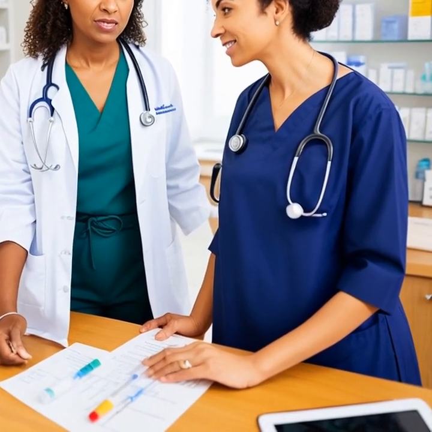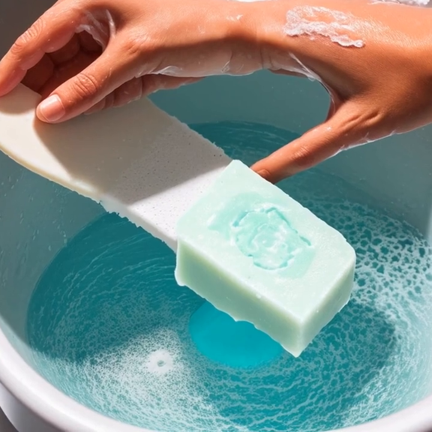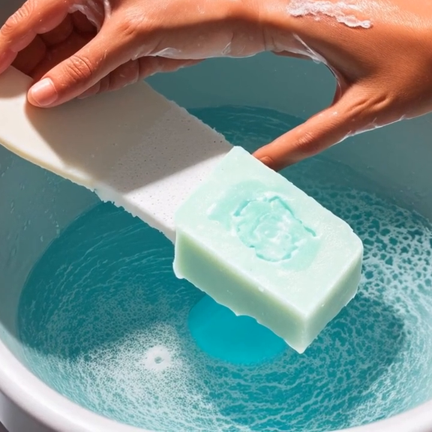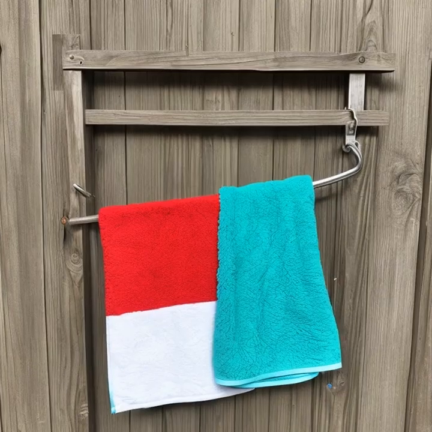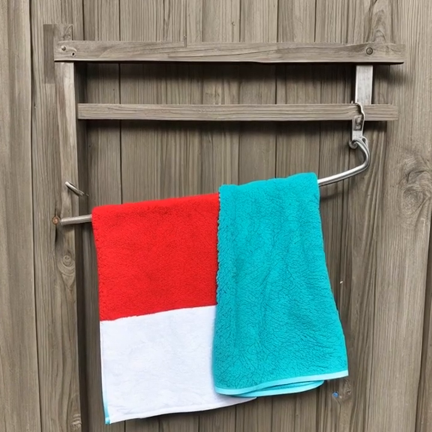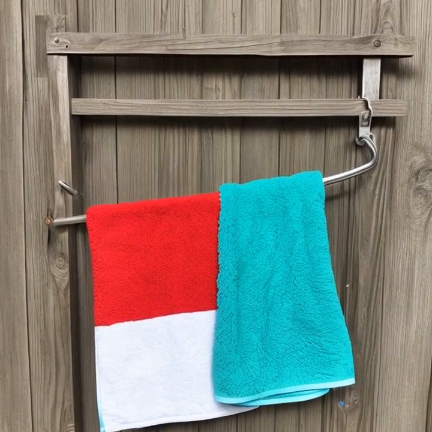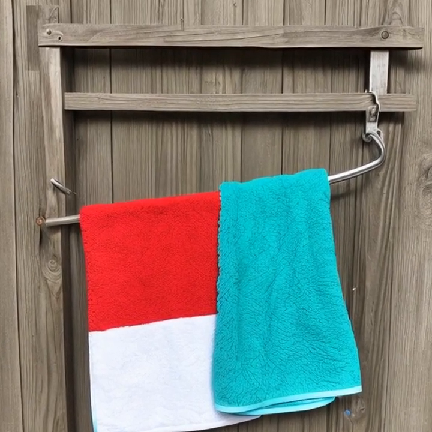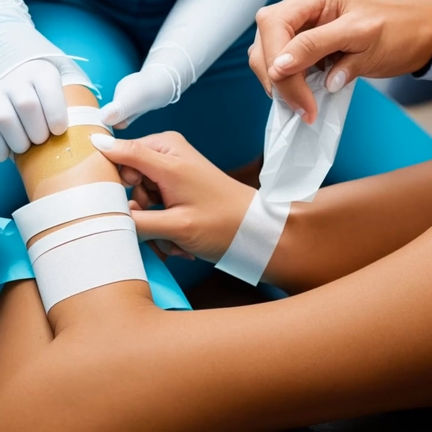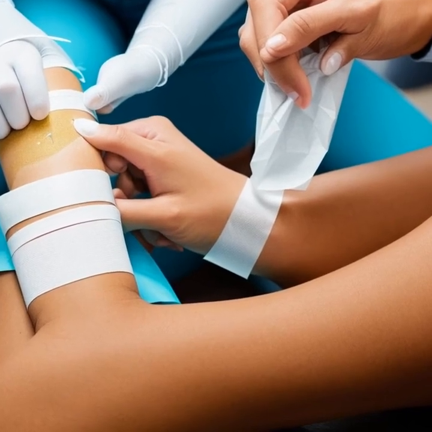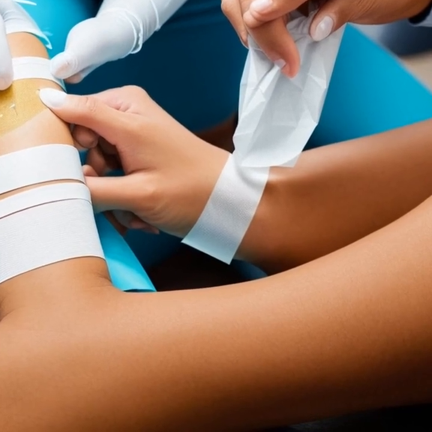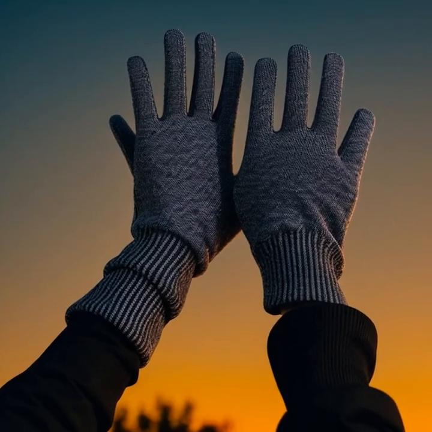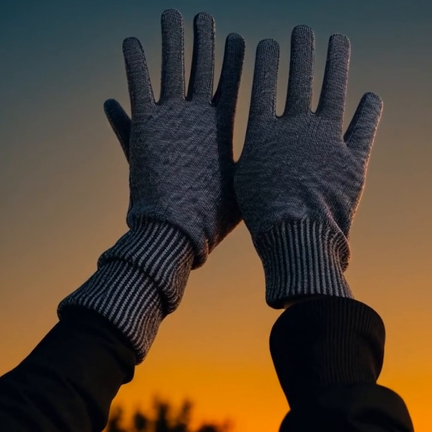These creams are usually the first line of treatment for ringworm infections, especially for mild to moderate cases. They contain active ingredients like clotrimazole, miconazole, or terbinafine, which help eliminate the fungus responsible for the infection. It's essential to follow the instructions on the product label and apply the cream consistently for the recommended duration, usually 2 to 4 weeks, even if the symptoms improve before that time.